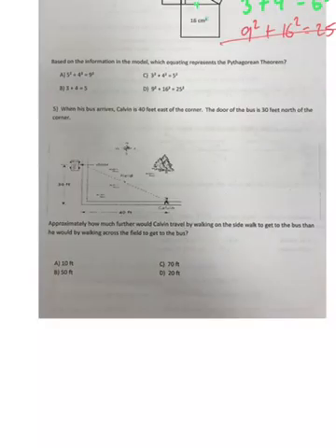Number 5 says, when his bus arrives, Calvin is 40 feet east of the corner. The door of the bus is 30 feet north of the corner. So they've got that already marked here for us. It says approximately how much farther would Calvin travel by walking on the sidewalk to get to the bus than he would by crossing the field?